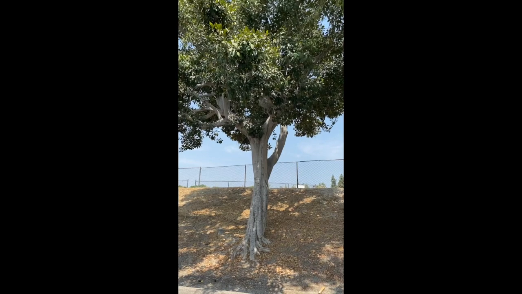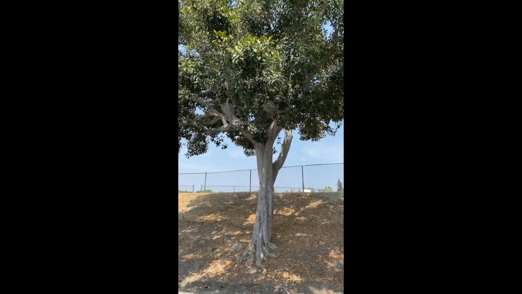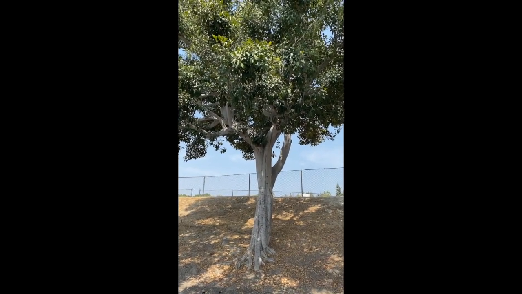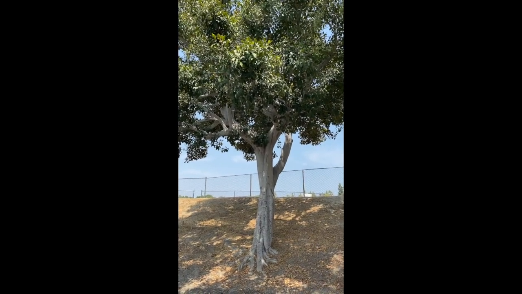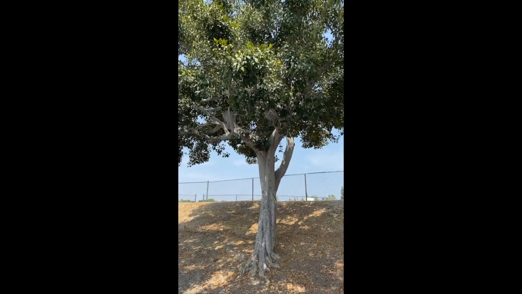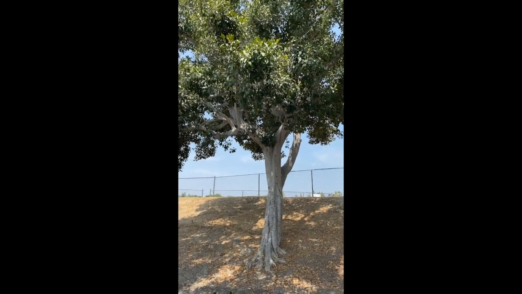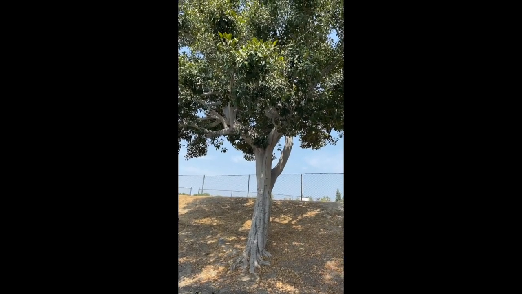Let's look at this plant. Do you think this is a tree? Let's look at the parts of a tree. Trees have trunks and branches and leaves and roots. What colors do you see?